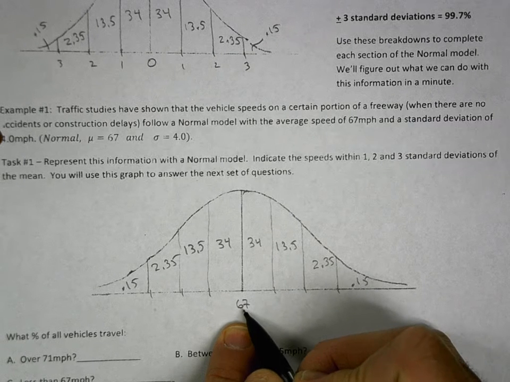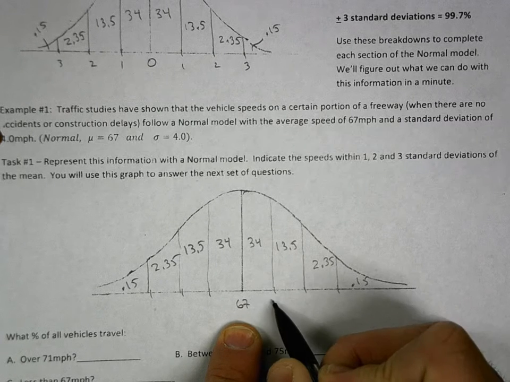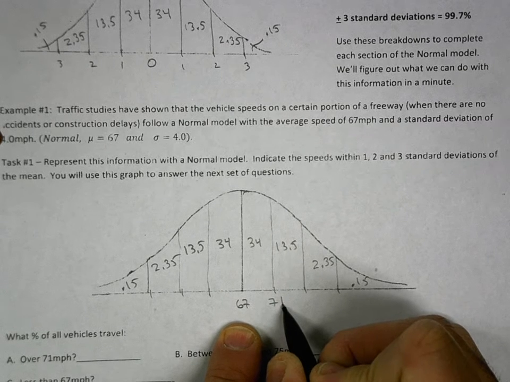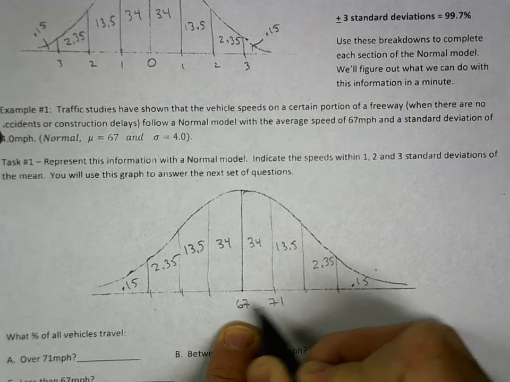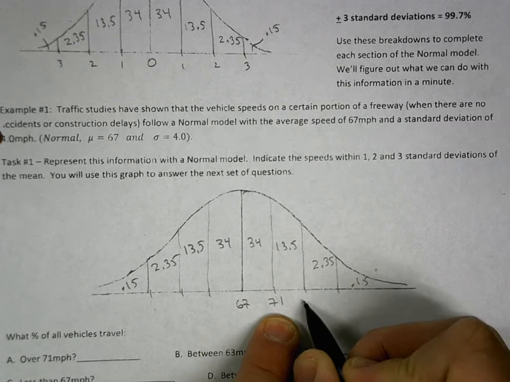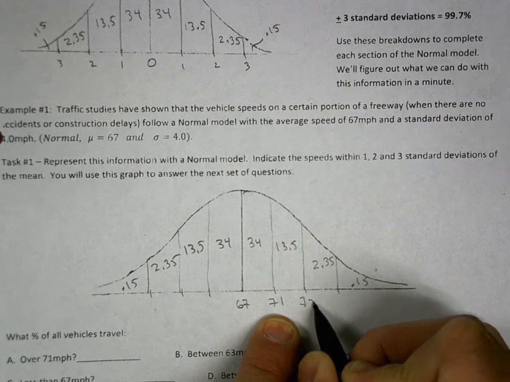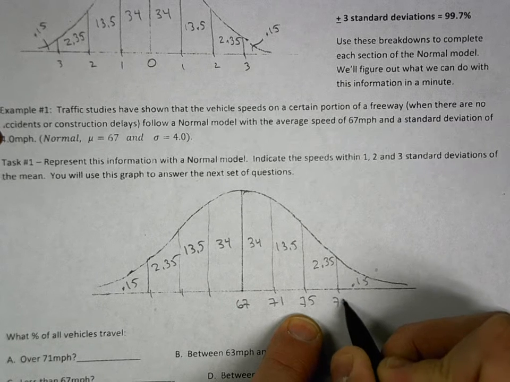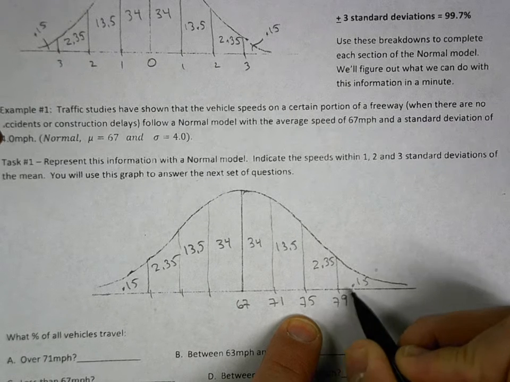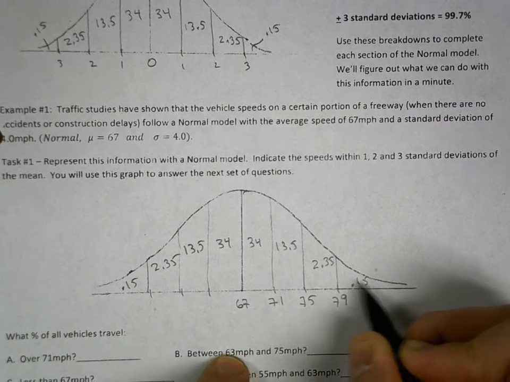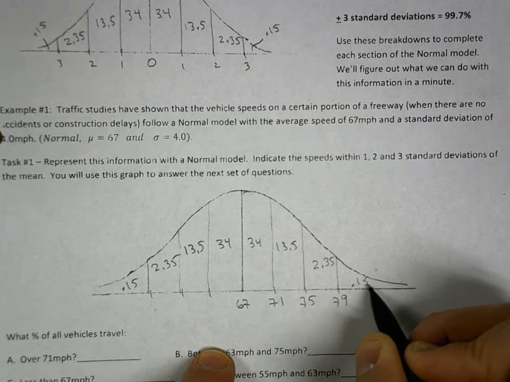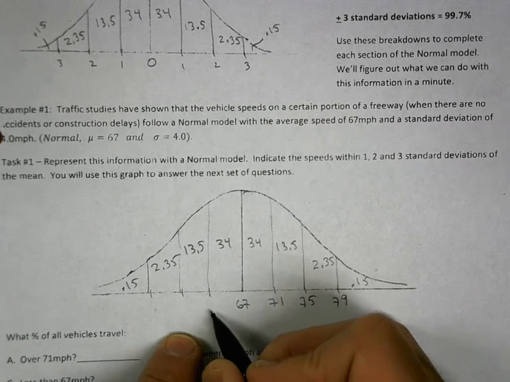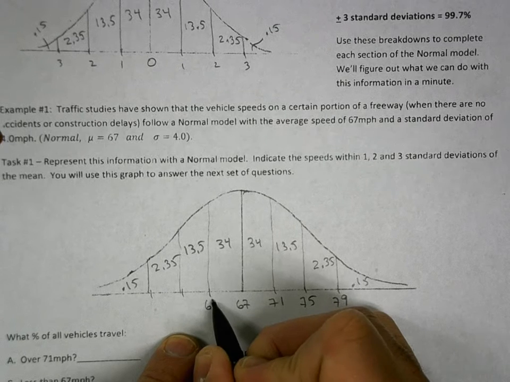So if that's 67 miles per hour, what is the next one over? 71 miles per hour. How did we get that? We added 4. And then add another 4, 75 miles per hour. And then add 4 again, 79 miles per hour. Okay, and if you're going higher than that, 80 miles per hour, then a small number of cars go that fast, right? Okay, and then subtract 4. So that's 63 miles per hour.